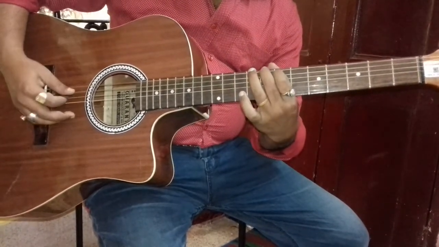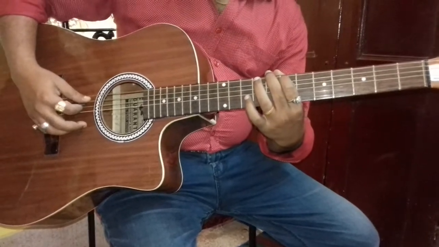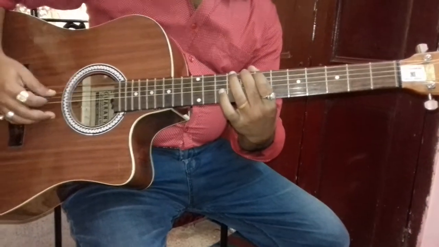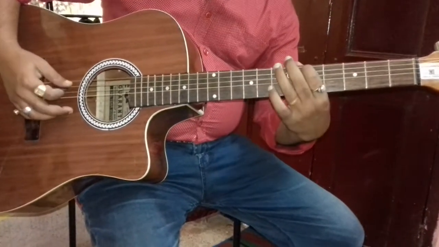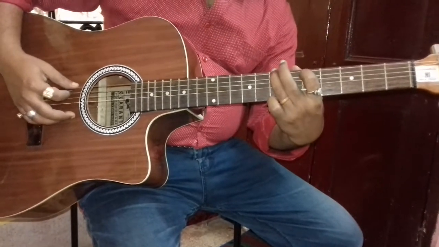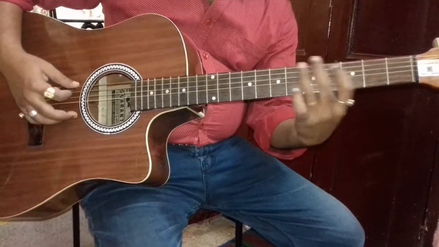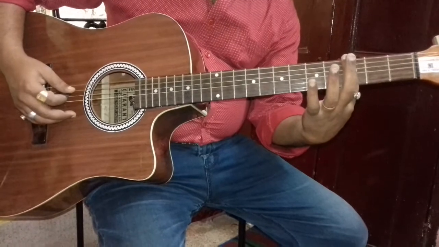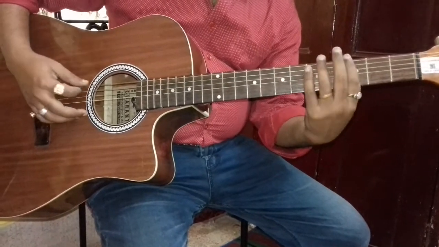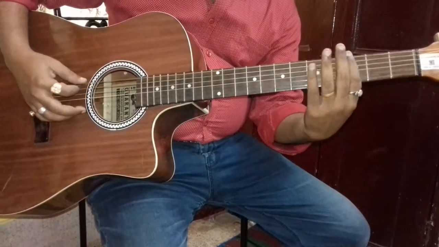Then A string on 7 and E string on 8. Then A string on 5 and E string on 7. And the both are on A string and E string on 3rd fret.